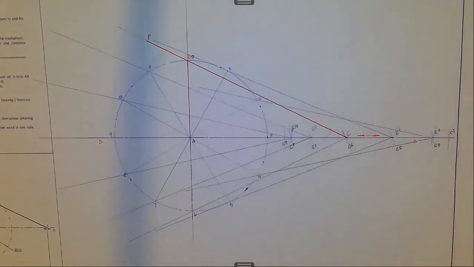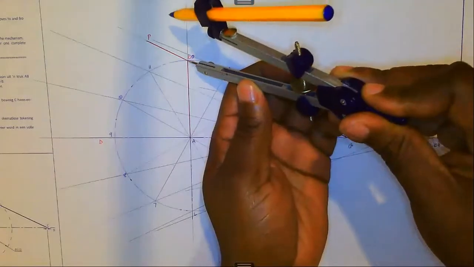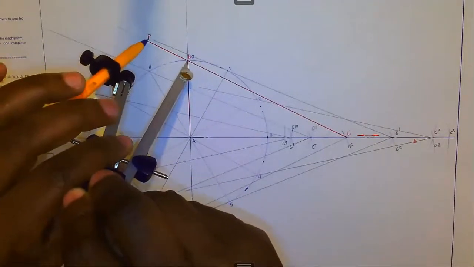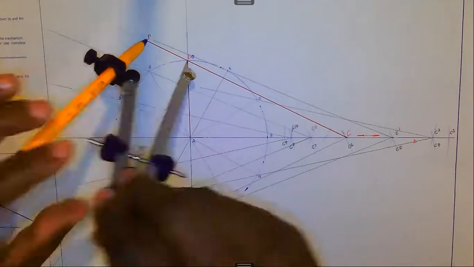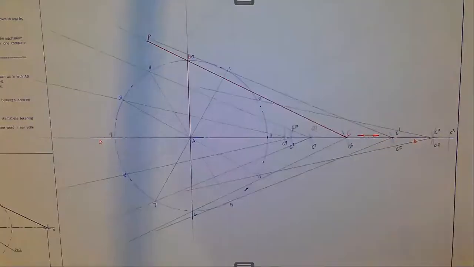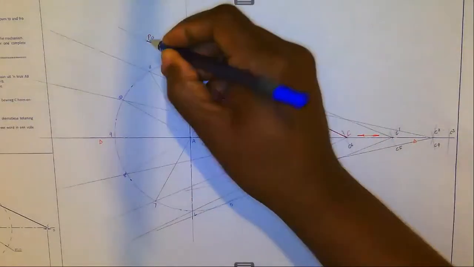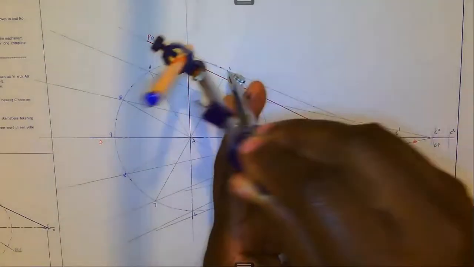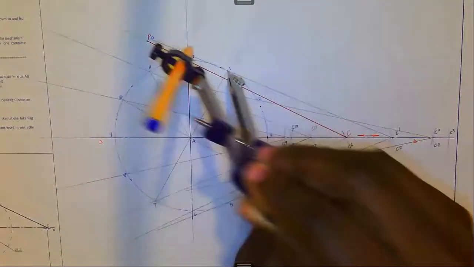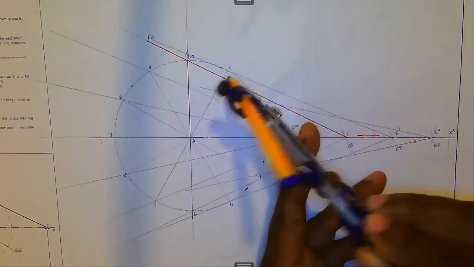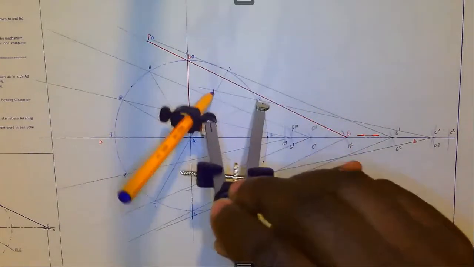Right, once you have done that, you take now B to P, which is this distance. You take it like this. Remember, this is our first point, so we can actually say this is P, or 0. We go to point 1, we mark, this is B1, now to P1. Then we go to point 2, you mark, this is P2.